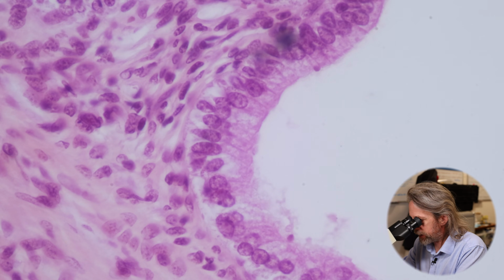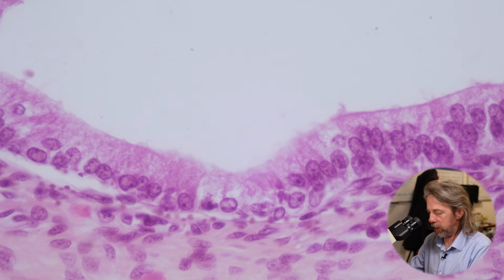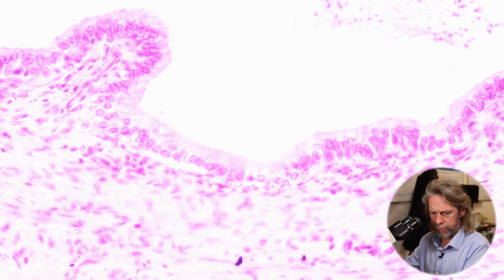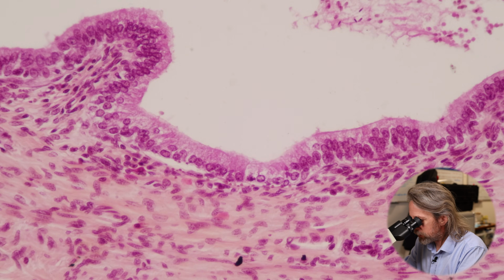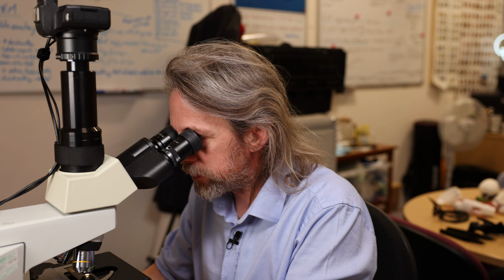So I think that must be the ejaculatory duct. But the ejaculatory duct is very much like the vas deferens or the ductus deferens. It's lined by a pseudostratified columnar epithelium, whereas so compare that to, whoop, I've lost it, that.